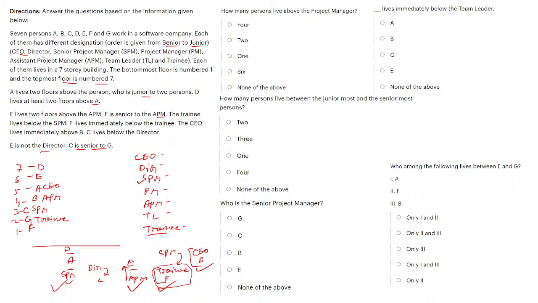And now E is not the director, and it's also saying director is above C. So above C, only two places left, out of which E is not the director, so D is the director, and F and E is left here, right? So if there is anything related to F, or F is senior to APM. See, F is senior to APM. So senior to APM, we have already performed with SPM, director, CEO, right? So only one position is left, that is PM. So P's designation is PM, F designation is PM, and E's designation is TL. So this is done with.